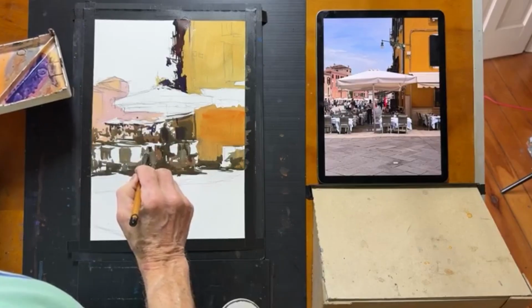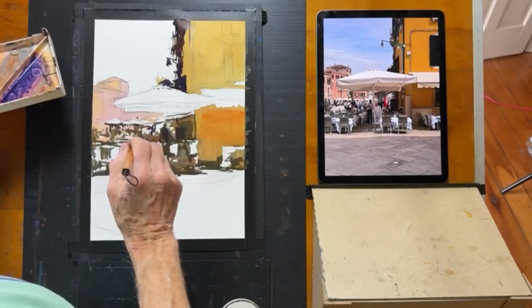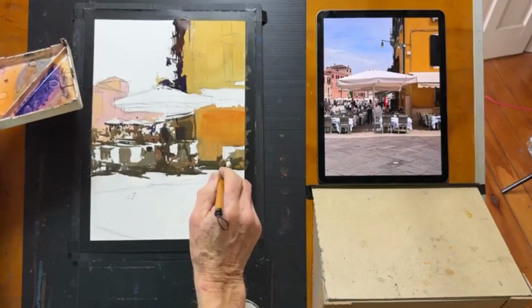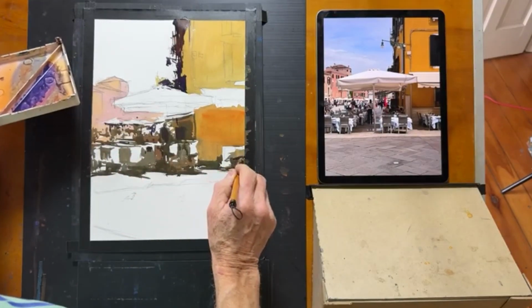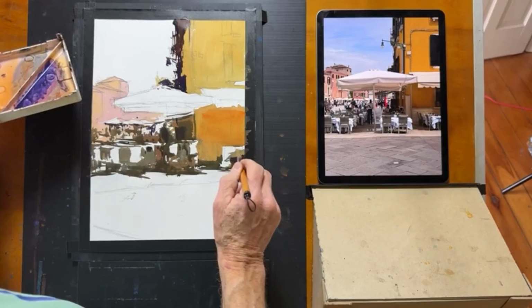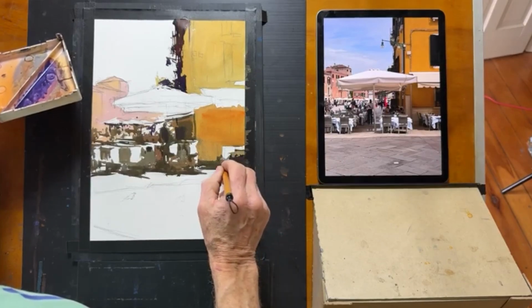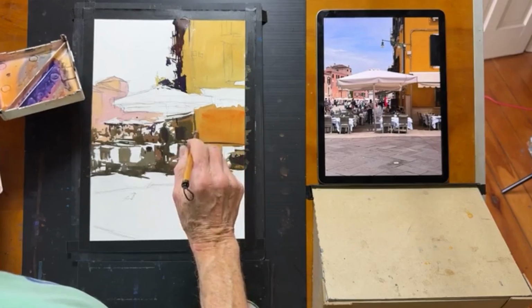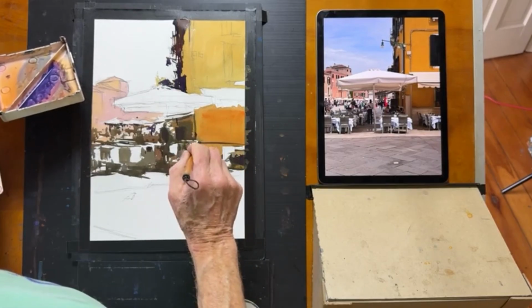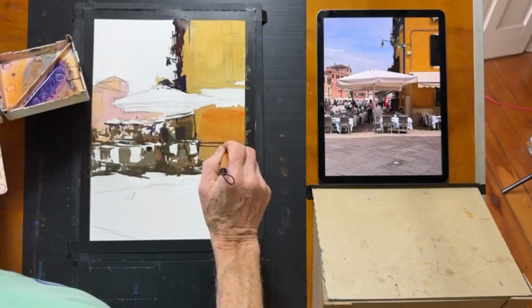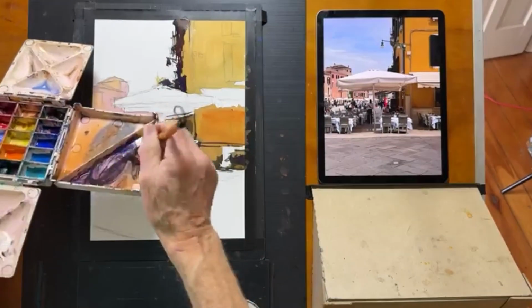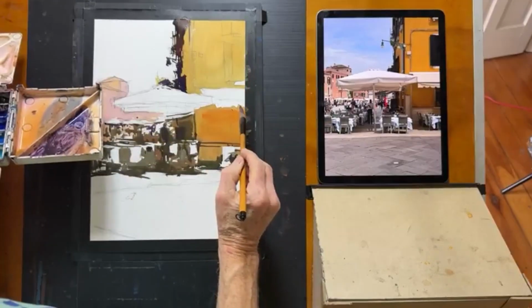Some very, very dark areas in here. There's going to be some tinting going on in there. In here is a big, big dark window.